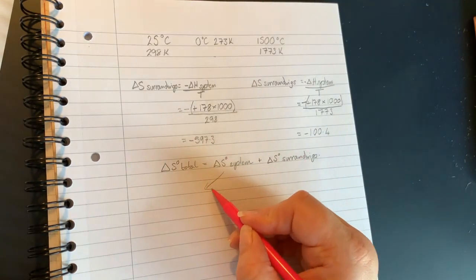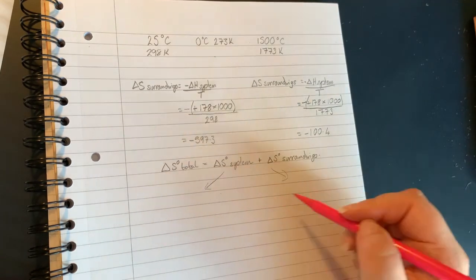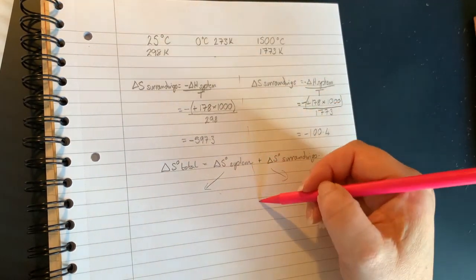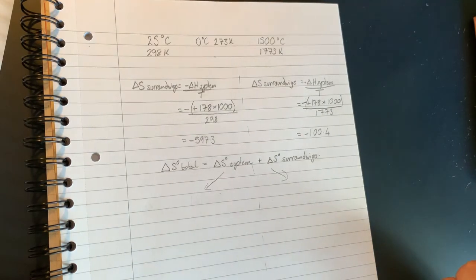So this is going to go both directions because remember we're dealing with two temperatures.